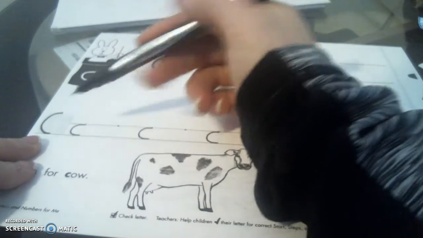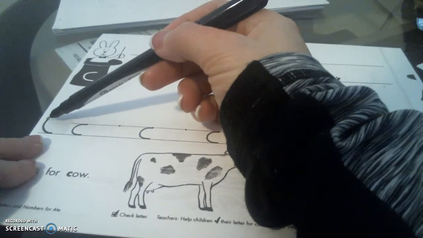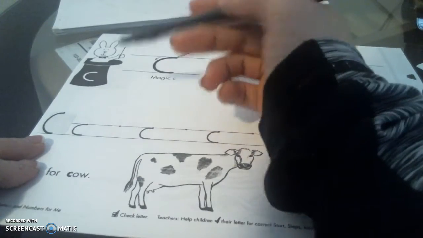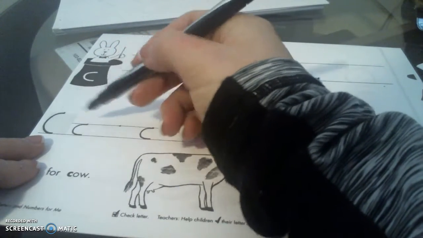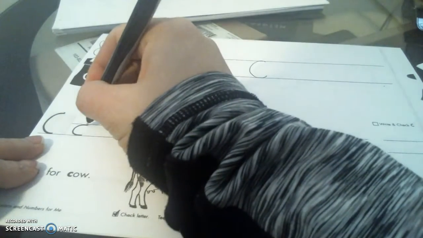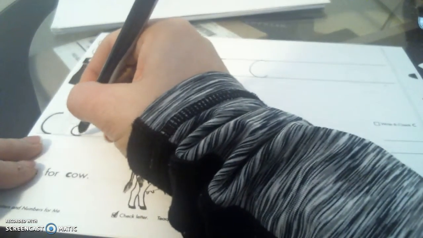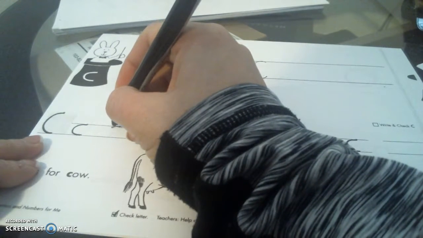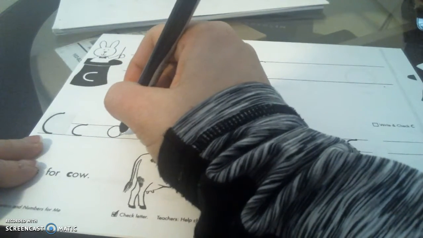Okay, so you see the difference? Capital letters are bigger and lowercase letters are smaller. Okay, but it's the same concept. A big curve, now we're going to do a little curve. So we're going to trace our little curve all the way around. And now we're going to use our starting point and we're going to make them our own.